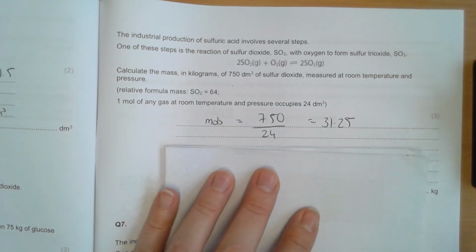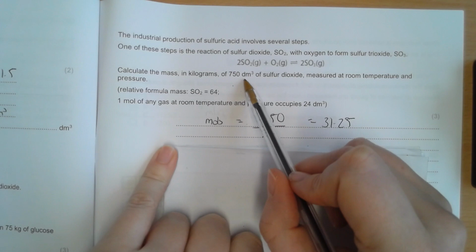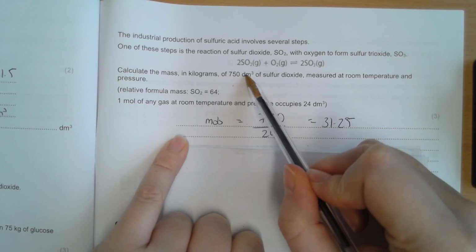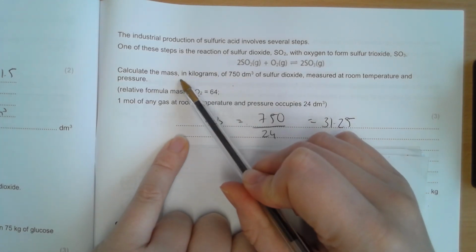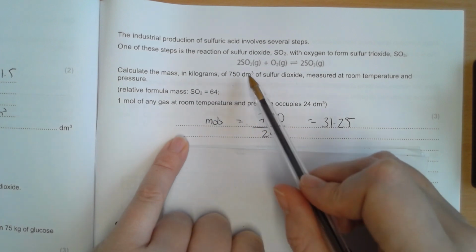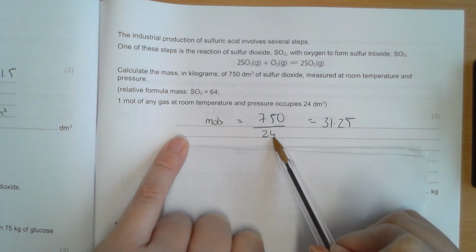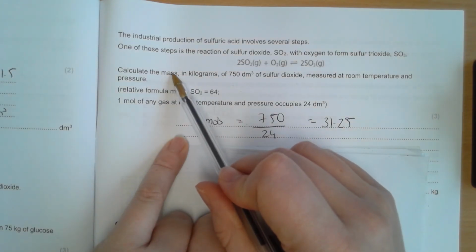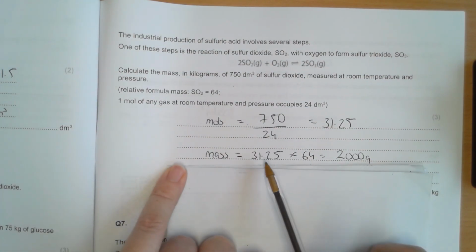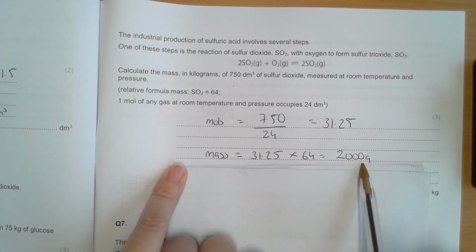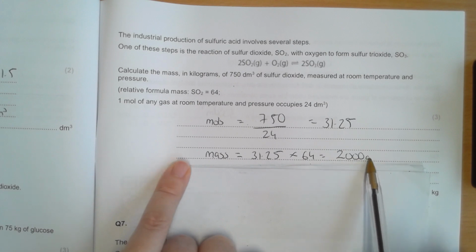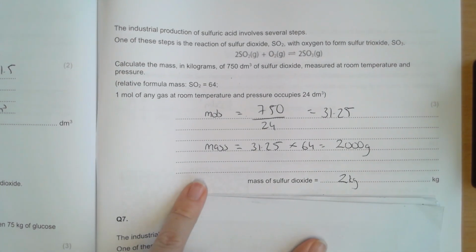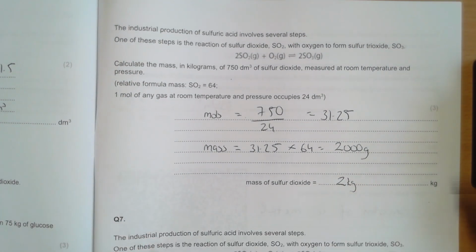The next one over here, calculate mass in kilograms of 750 decimeters cubed of sulfur dioxide. So again, they've given you a volume. They want you to convert it to a mass. The only way you can do that is by going through moles. So if you've got 750 decimeters cubed, divide by 24, you'll work out the number of moles you have. Once we know moles, we can easily turn it into mass by doing moles times formula mass. So it's going to be moles times formula mass equals 2,000 grams. You're always going to get your answer in grams using that formula triangle. They ask you for kilograms. 2,000 divided by 1,000 is 2 kg. So your answer there is going to be 2 kg.